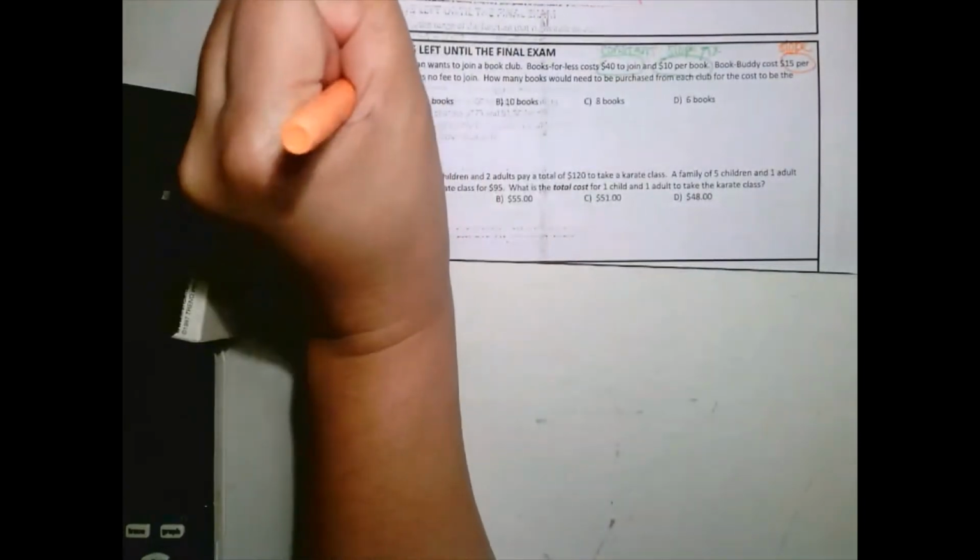Book Buddy costs $15 per book. And since it says 15 per book, this is my slope. And then the book's still your variable. I'm having a hard time writing that. And no fee to join, so it does not have a constant.